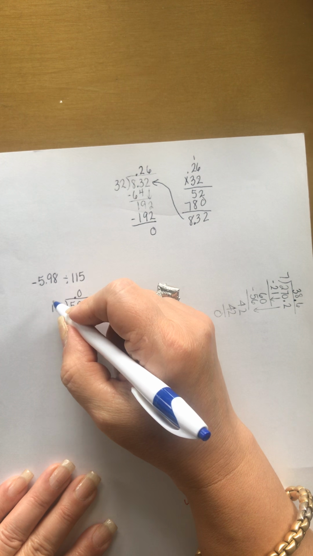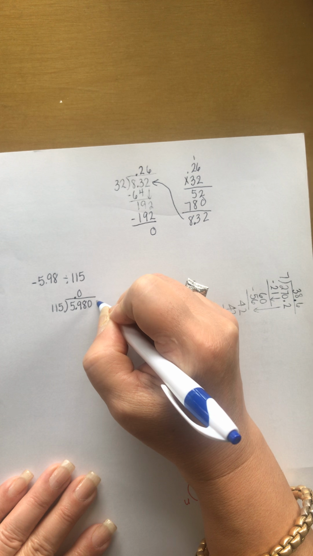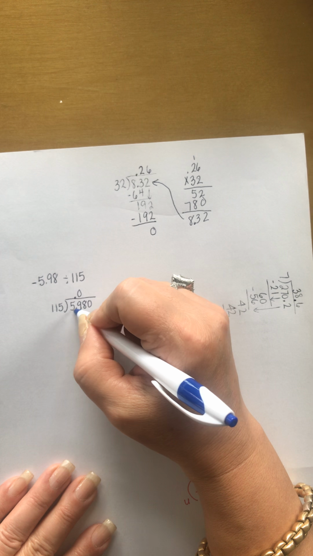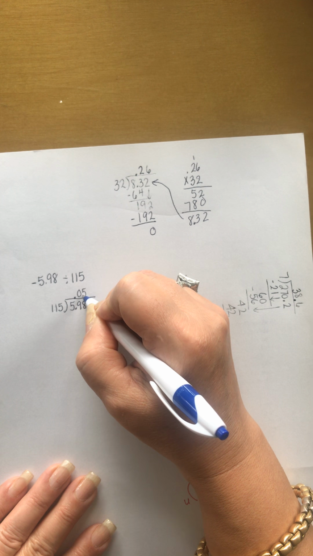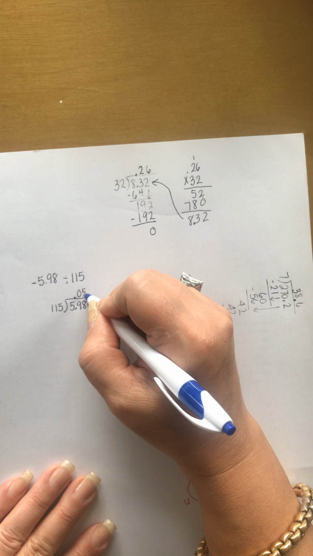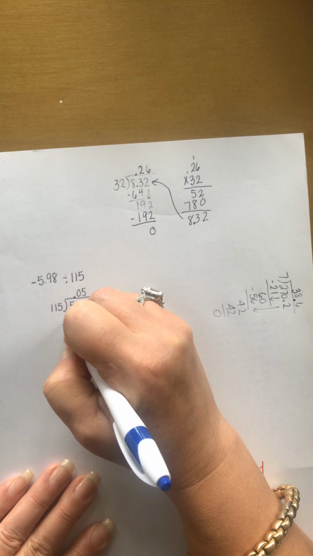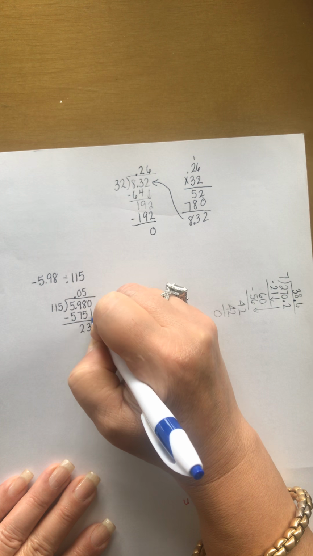How many 115s now, we're going to have to add some zeros here. Okay? So I know I can do 115 goes into 598, and that would be 5 times. So 115 times 5 is 575. Then subtract, 3, 2. Now bring down the 0.